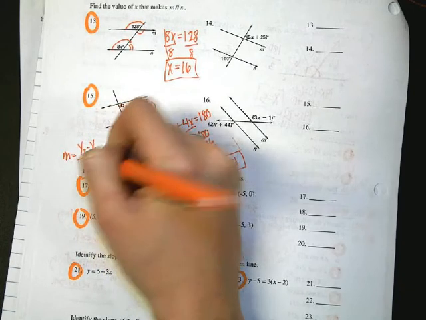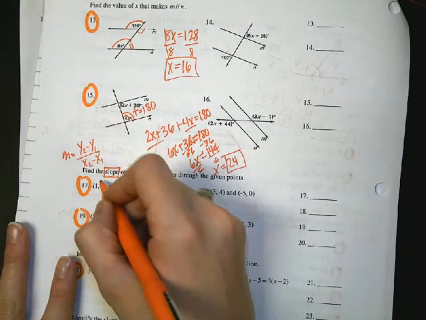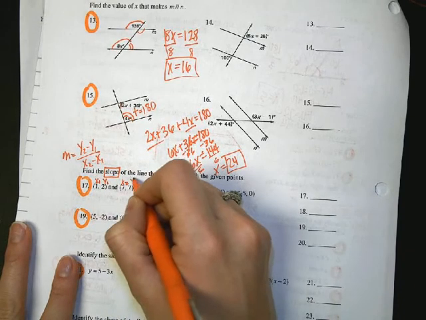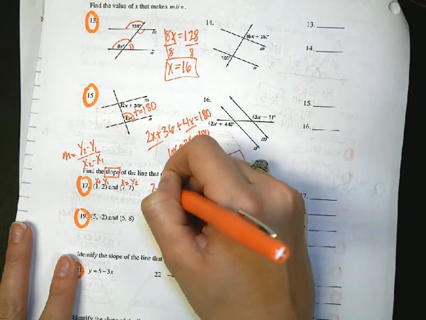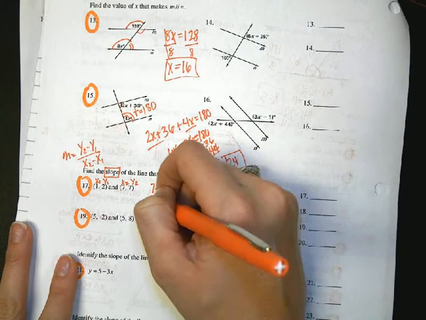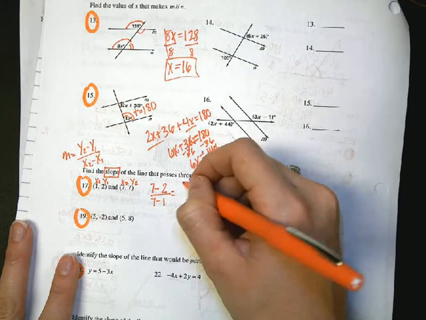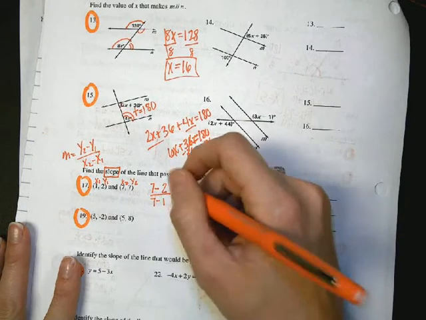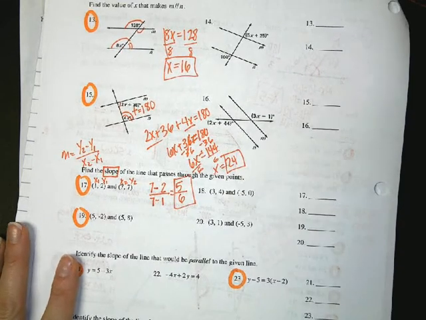So I label my points x1, y1, x2, y2, and I subtract y2 minus y1 over x2 minus x1. 7 minus 2 is 5 over 7 minus 1 is 6. So this is the slope of the line that goes through those 2 points. Remember, this means rise 5 over run 6.